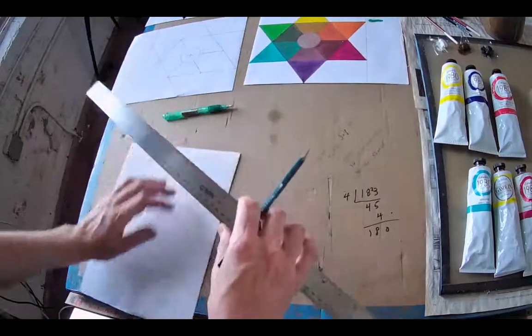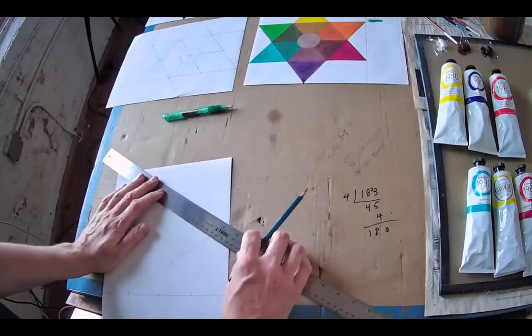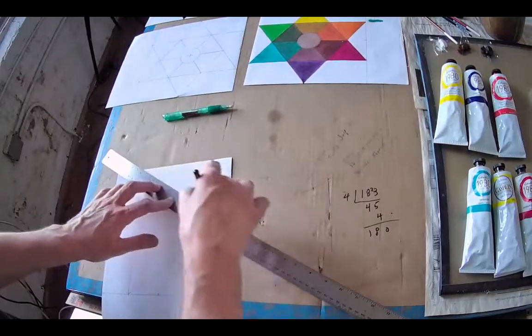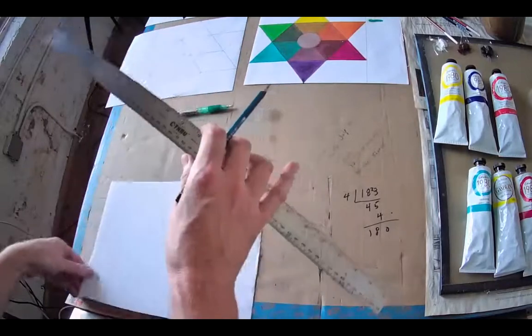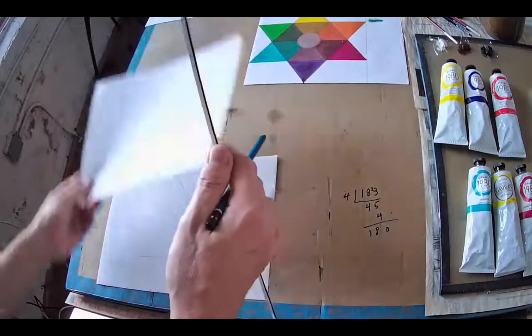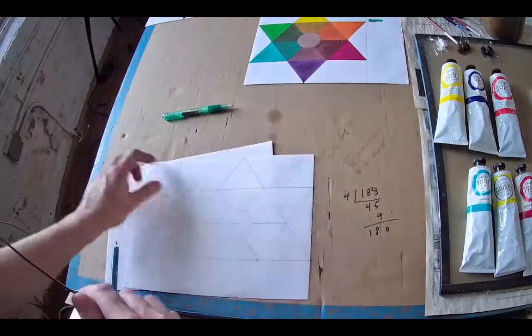So I'm going to mark out one triangle. And then I'm going to mark out an upside down triangle.